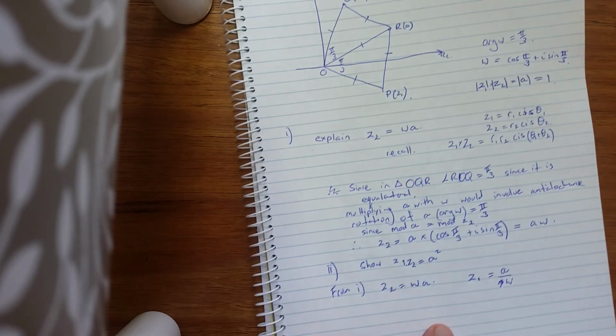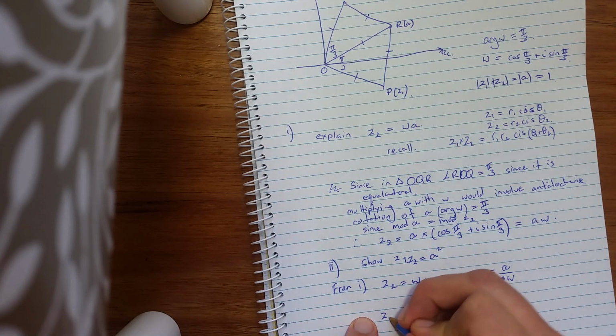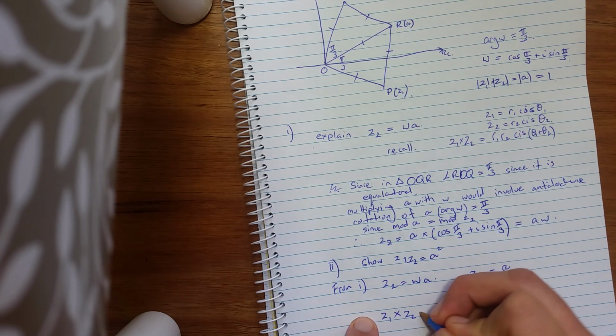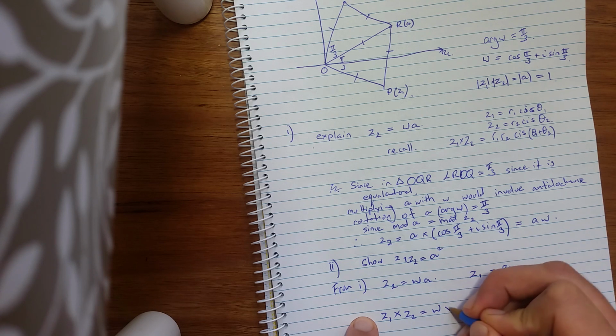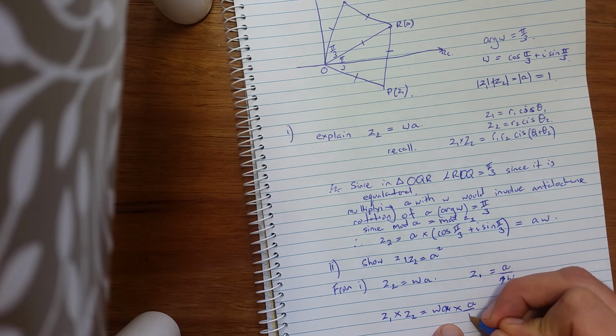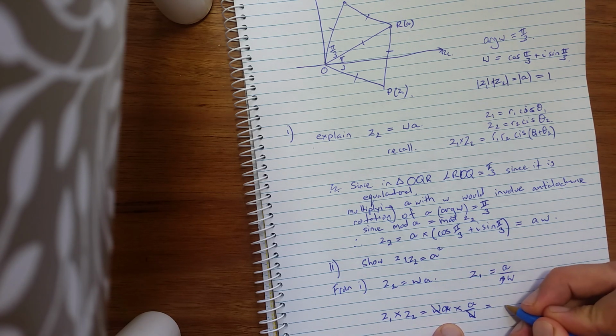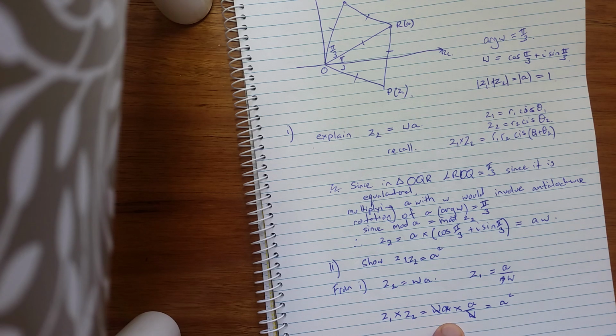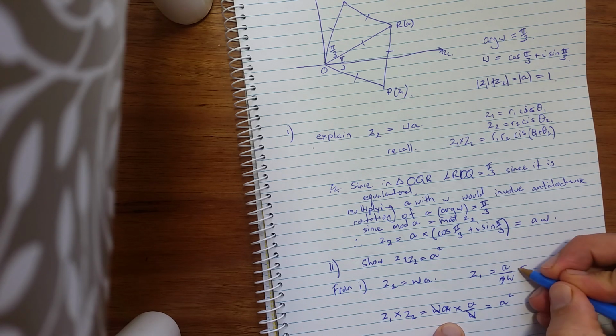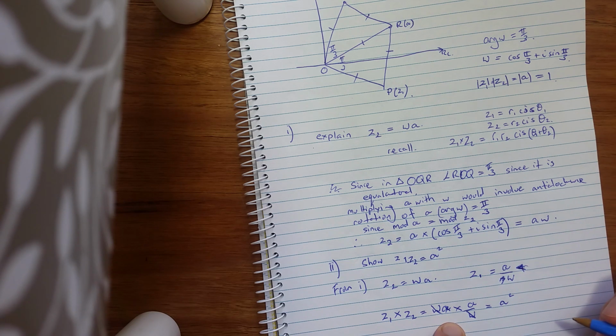Does it make sense? So Z1 times Z2 would equal WA times A over W, then our W's cancel out, and I'm just left with A squared. Essentially this bit's the important bit. There are other ways of doing it, but that's probably the easiest for that 1 mark.